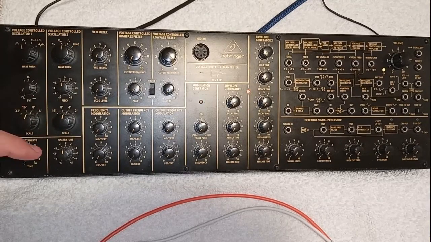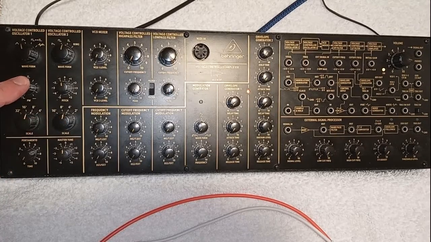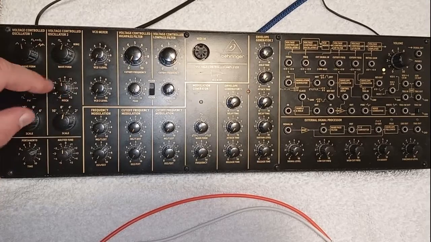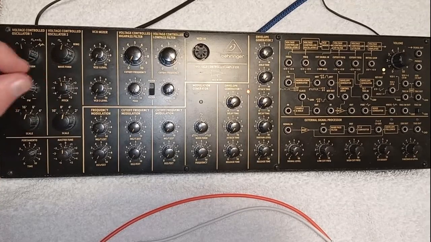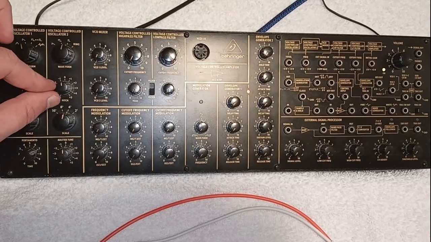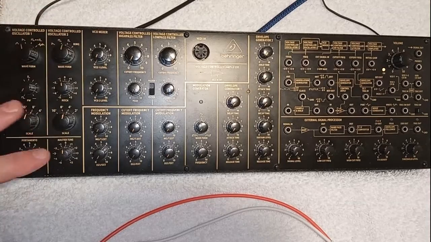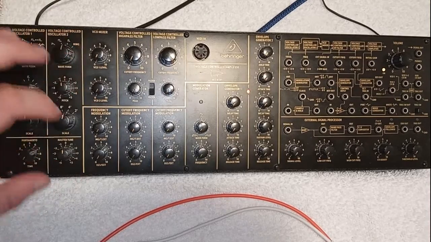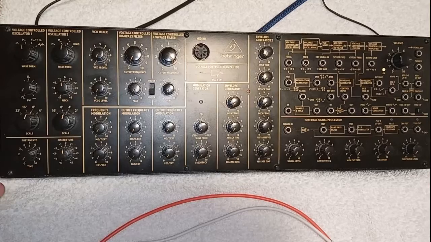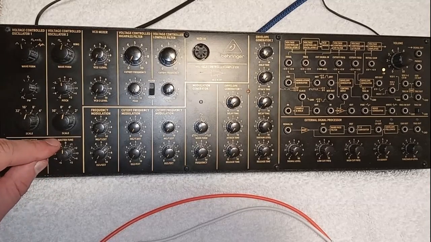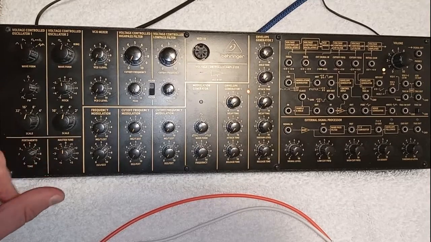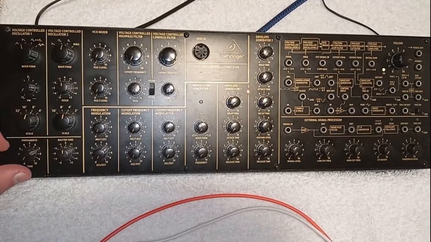Now right here is just your octave selectors. That's your pulse width modulation. And right here, this is the tuning for oscillator 2 actually only. So you would use this to detune oscillator 2. Okay, and you go down, this whole thing right here is oscillators and your pitch section and everything. So when you go down here, it says master tune. That's your tuning for both oscillators together.